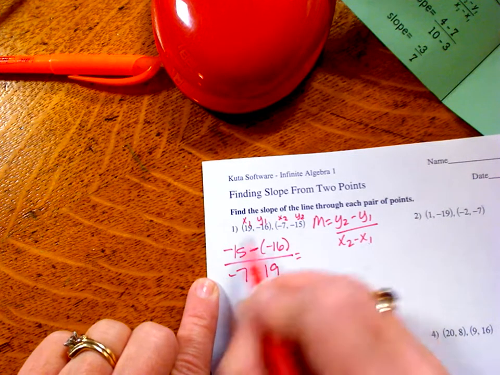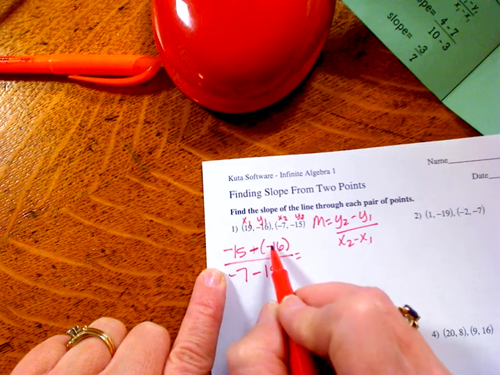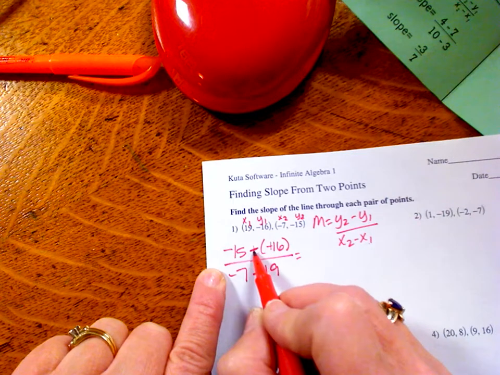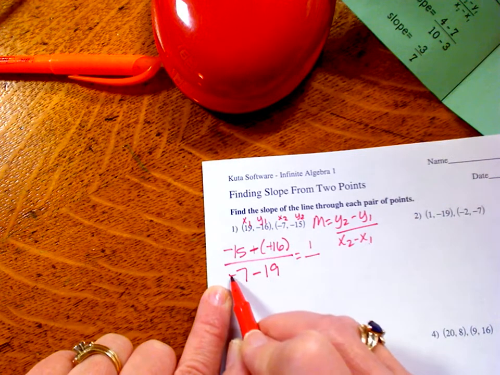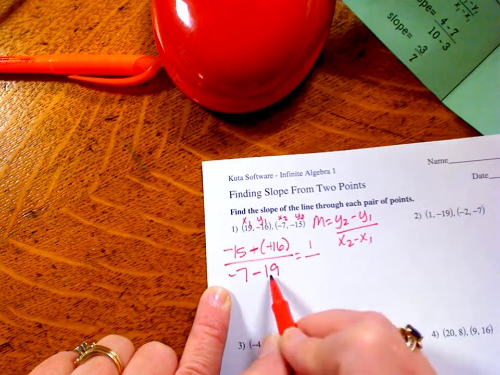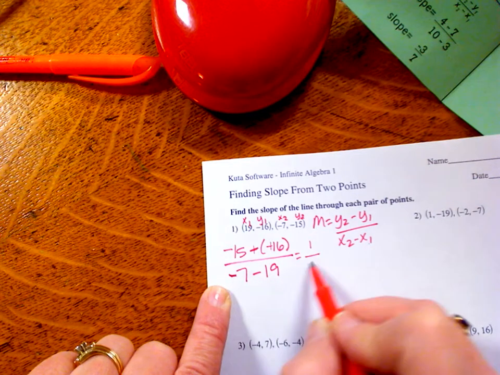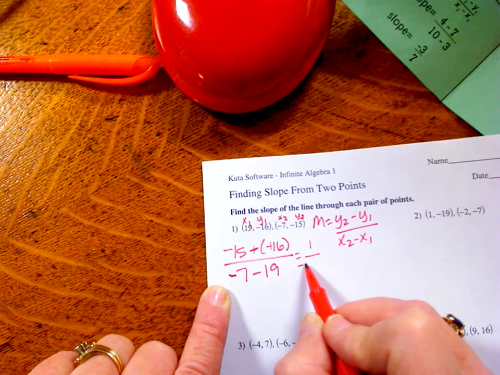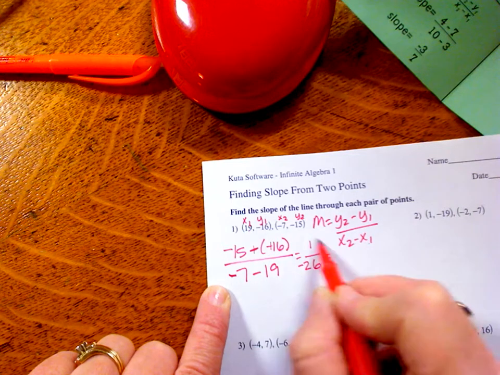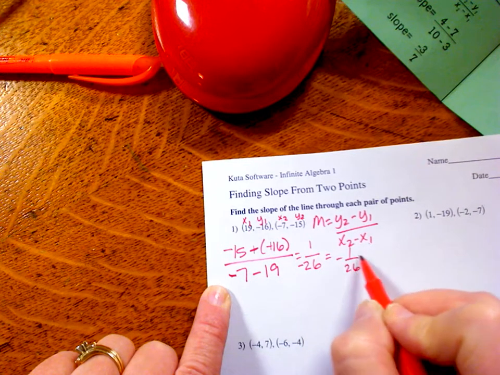So be careful here. This is where people are going to have some issues. But you're adding the opposite. And negative 15 plus 16 is 1. Negative 7 minus 19, you're going the same direction. You're going further negative. So that's going to be, what is that, negative 26. Well, that makes the whole thing negative. So that's going to be a negative 1 over 26.